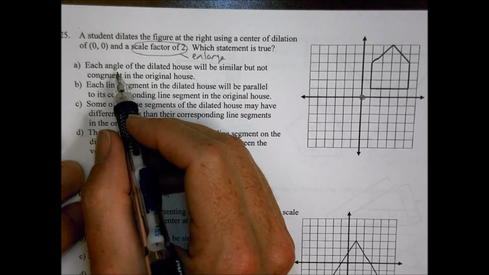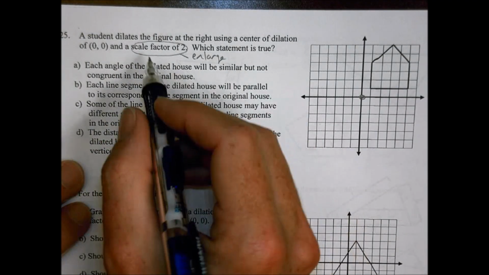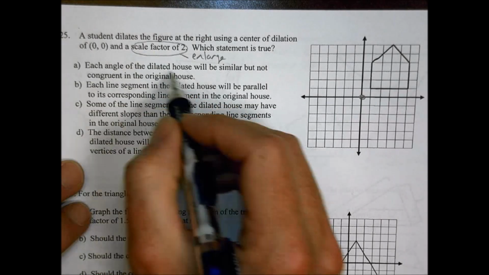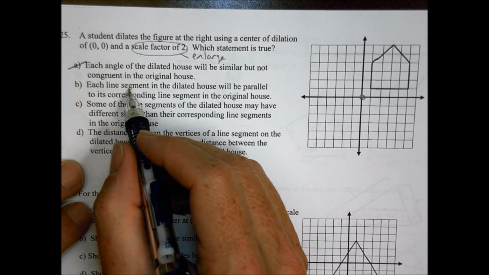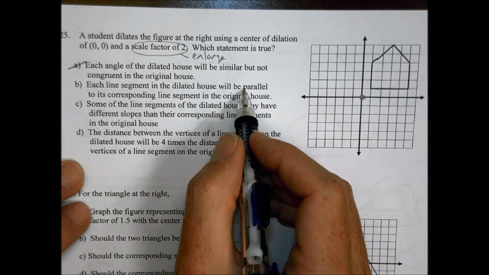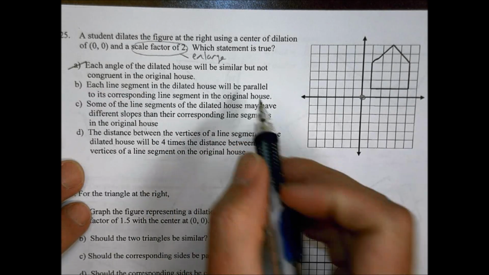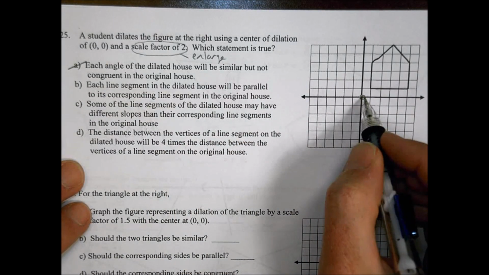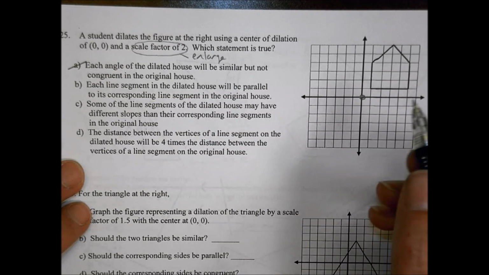Choices. Each angle of the dilated house will be similar but not congruent. Well, if it's just a dilation, angles are always the same. They don't change, so that's not true. Each line segment in the dilated house will be parallel to its corresponding line segment in the original house. This would be true because since we're dilating through the origin, everything just increases with the scale factor, right? It doesn't really change that much, so it's going to be true.